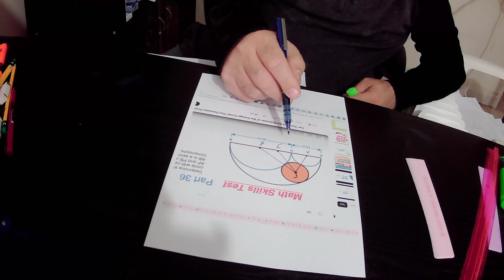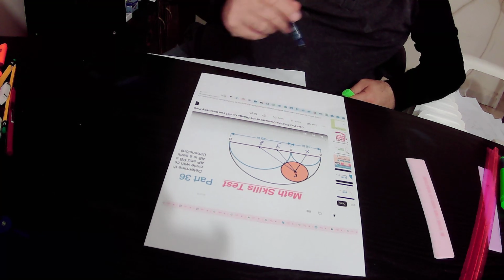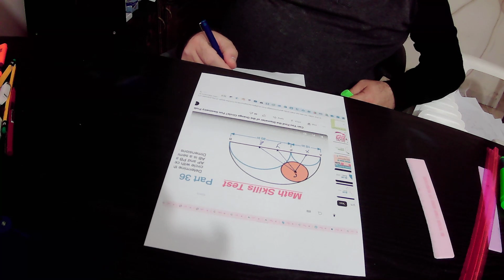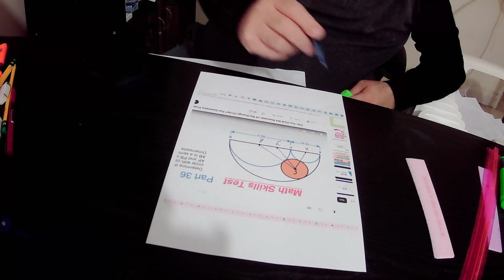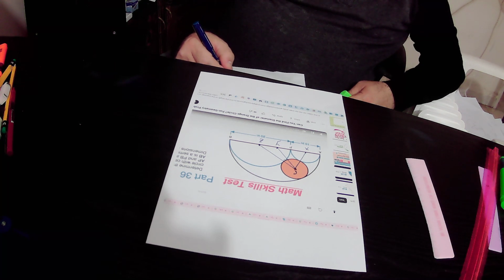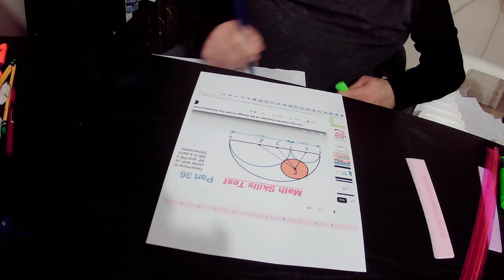That is to say, it will be equal to the radius of the biggest semicircle, that is 15, minus the radius of the smallest semicircle, that is 5, and 15 minus 5 is equal to 10 units. So we found out that XY is equal to 10 units.